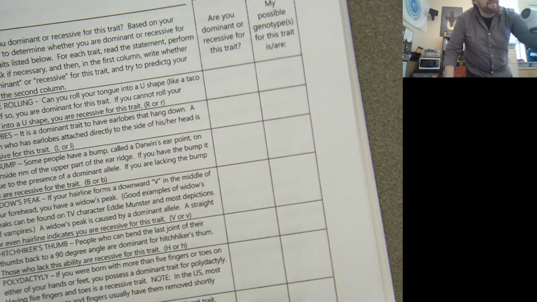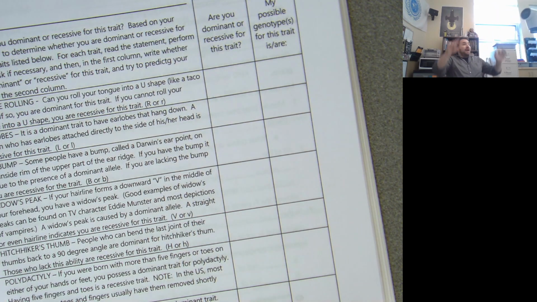Okay. So on the very first day of this unit, I told you guys that we are going to vastly oversimplify certain topics related to genetics. This is the first time we're going to do it, and we're going to do it a bunch of times.